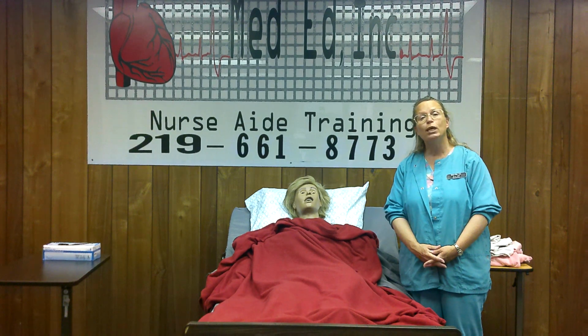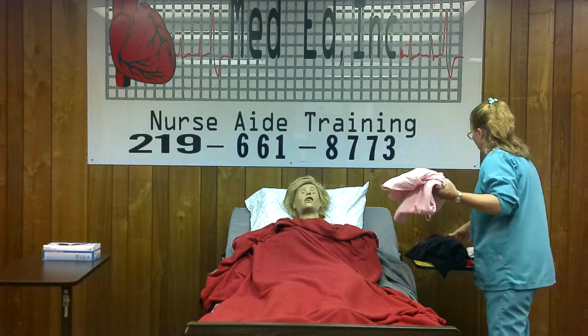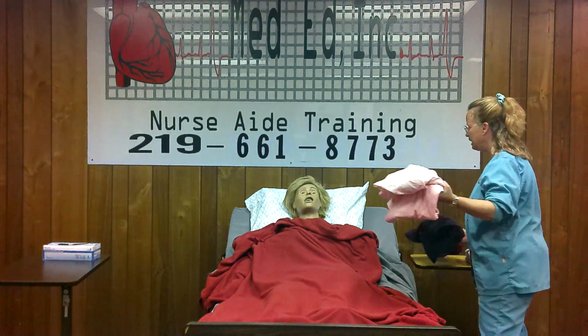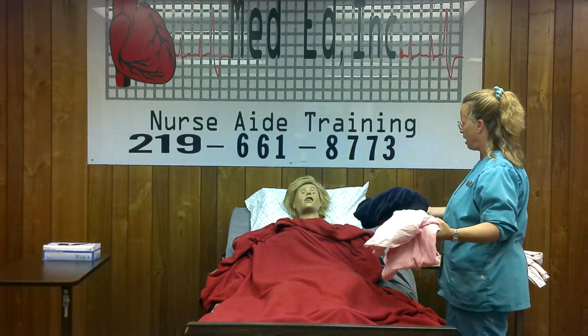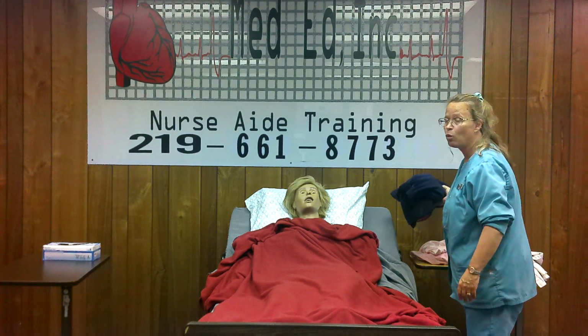So the first thing I'm going to do is offer my resident a choice of 2 outfits. So Annie, would you like to wear pink today or blue today? The pink? Okay. Because the resident chooses what they want to wear.